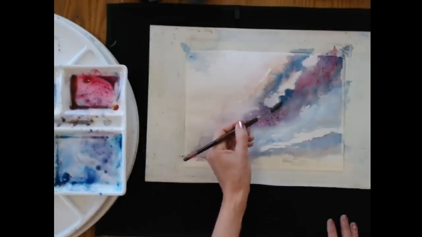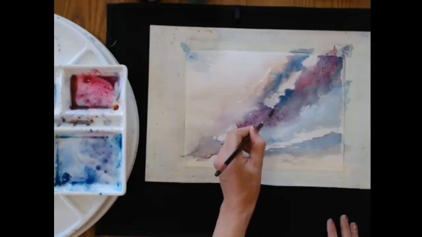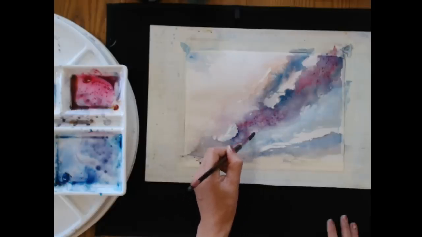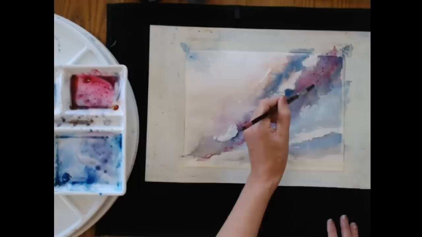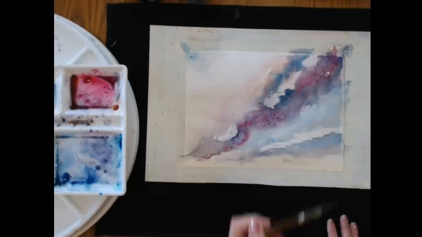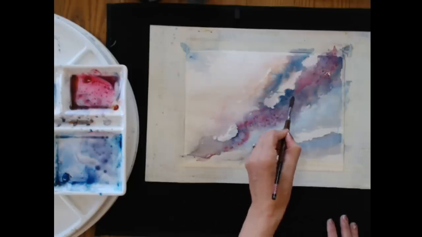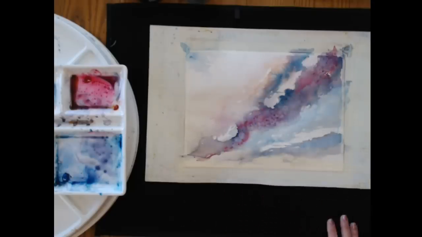With my brush right now, I'm actually touching in water, and that can create, again, blooms, which are going to add more depth to my clouds as well. And that one's really flowing nice and big. It's going to be scary.